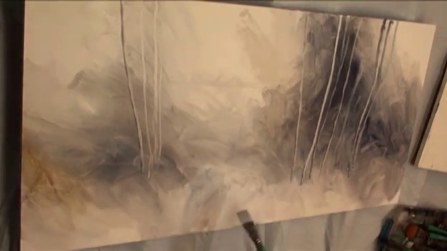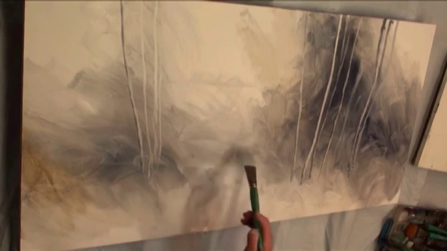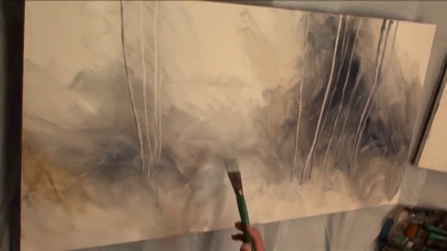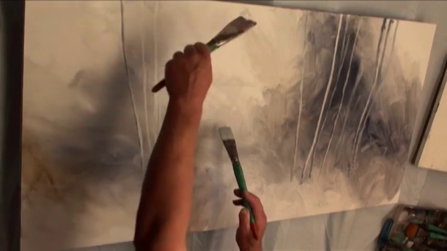Big fan of rivers and brooks. So we're going to do something here accordingly. Don't want to start in the middle. A little water, just wiping out.